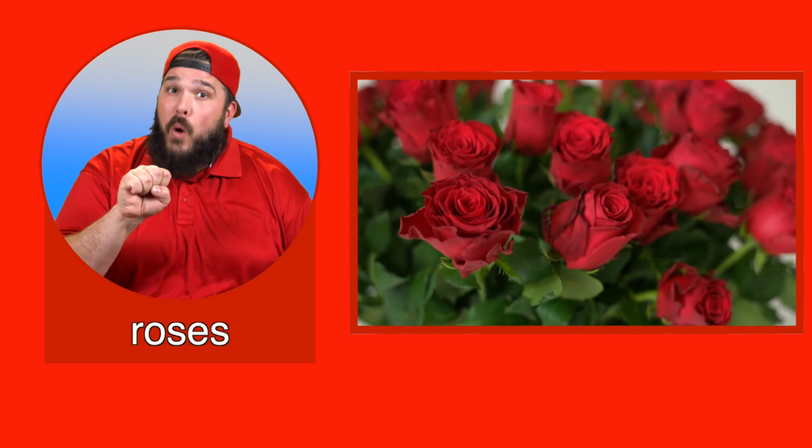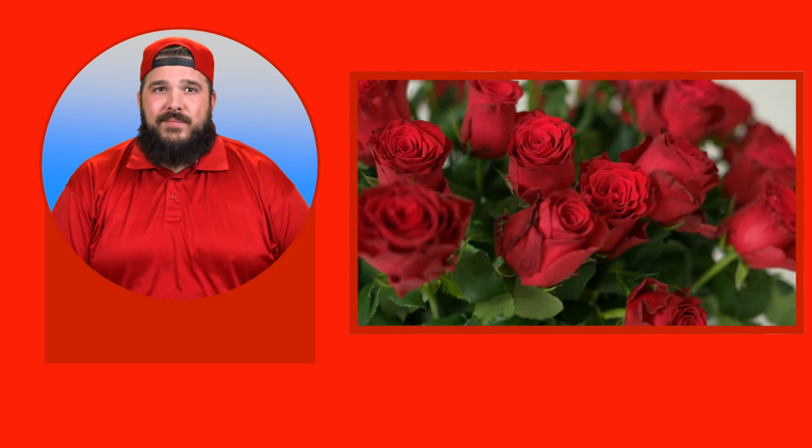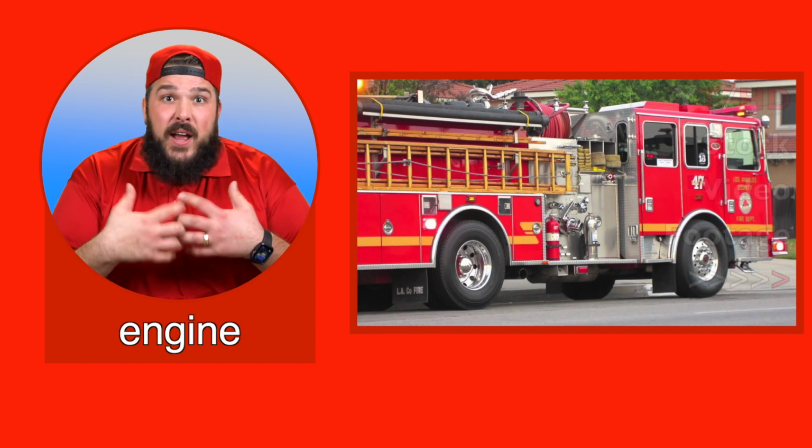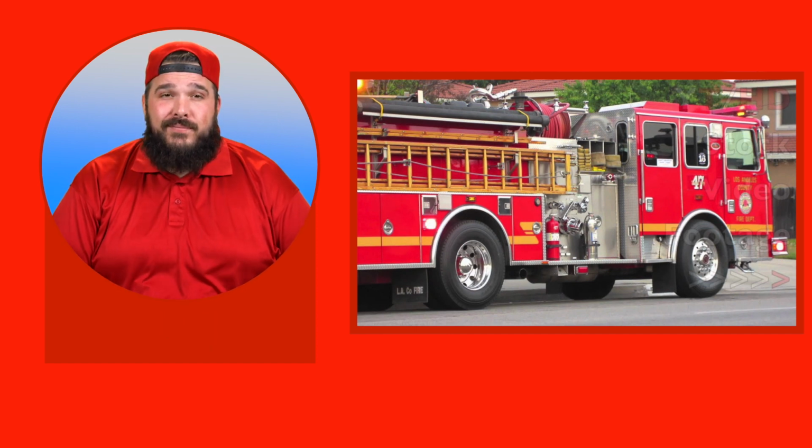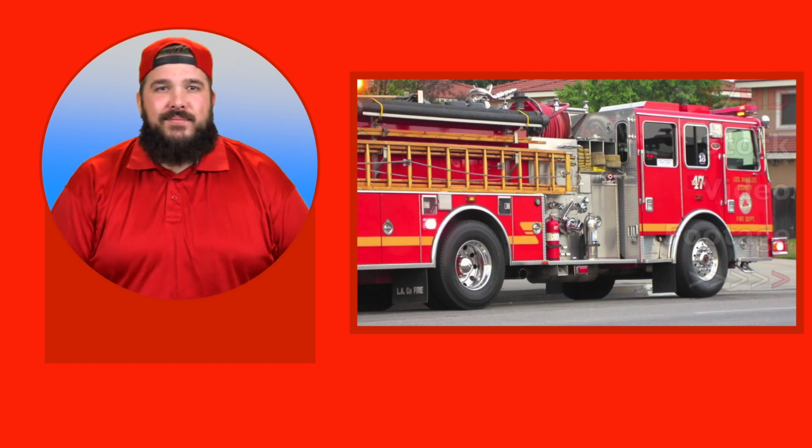Red. This apple is red. These roses are red. This fire engine is red too. Red.